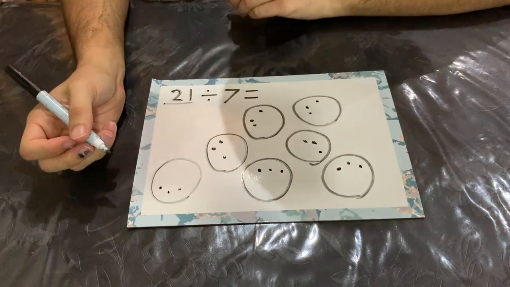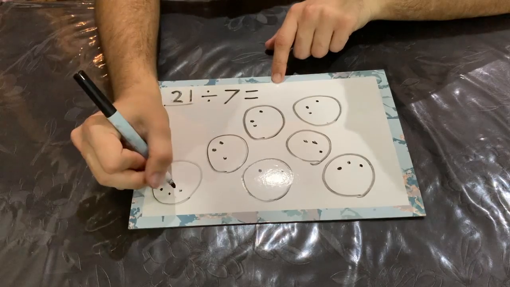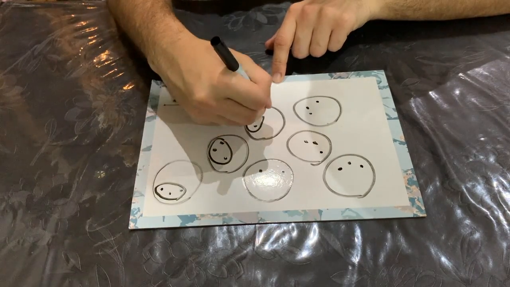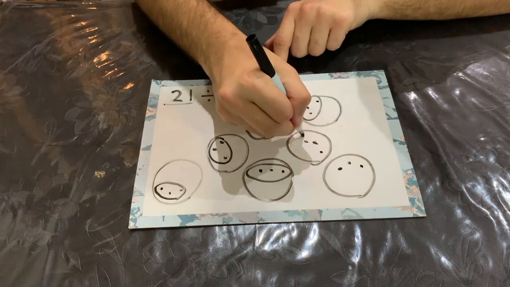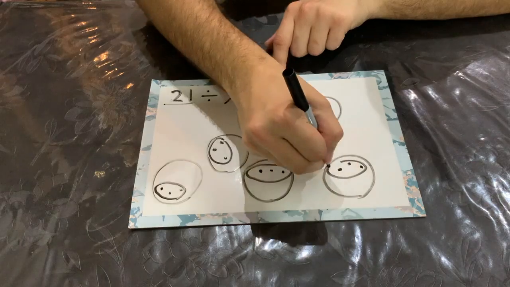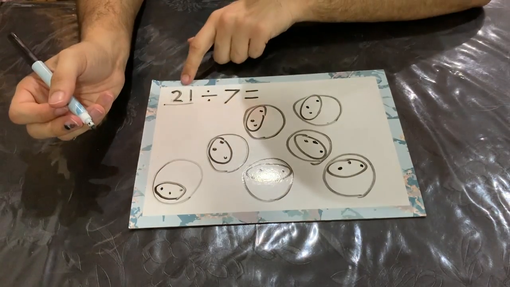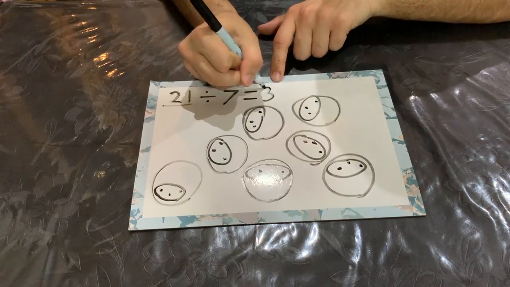So just like the last question again, if I look in each of my circles, they all have 3 of my number. So I've equally shared it into 7 groups because I can see that they all have 3 in them. So 21 divided by 7 is 3.